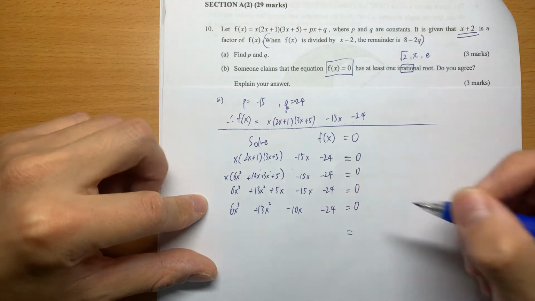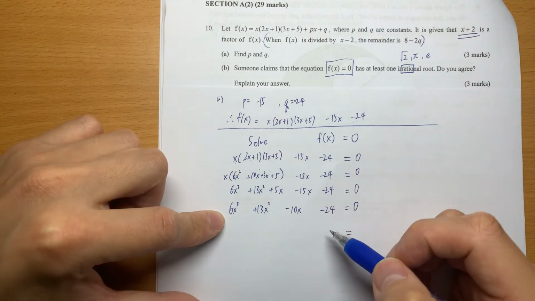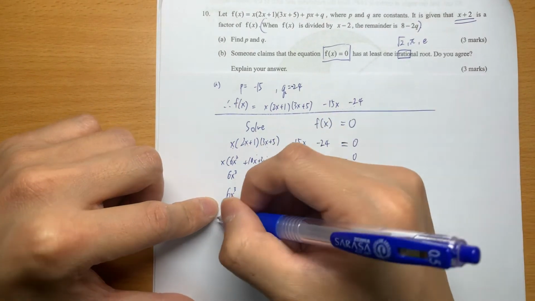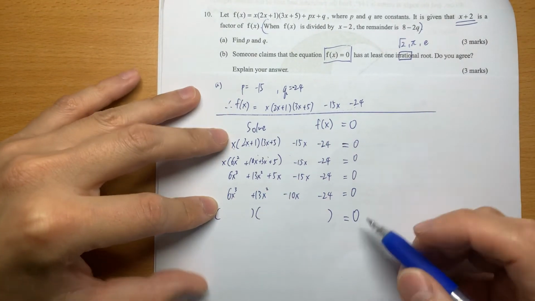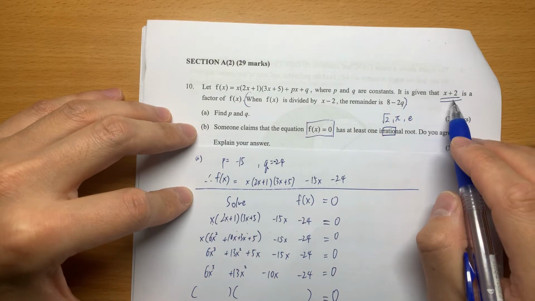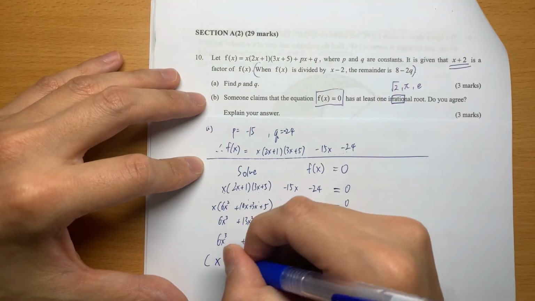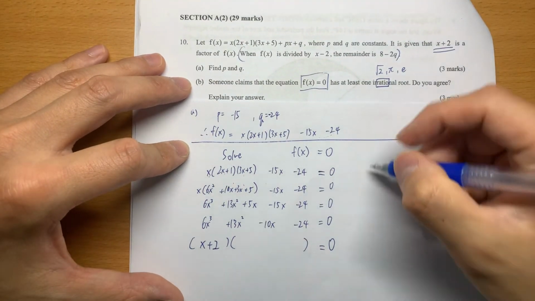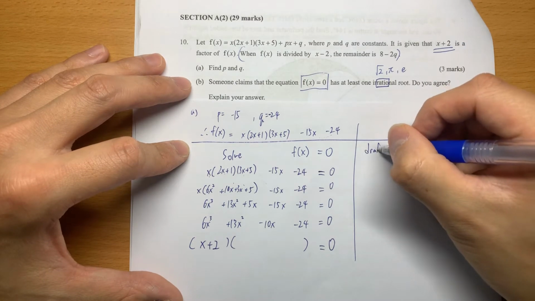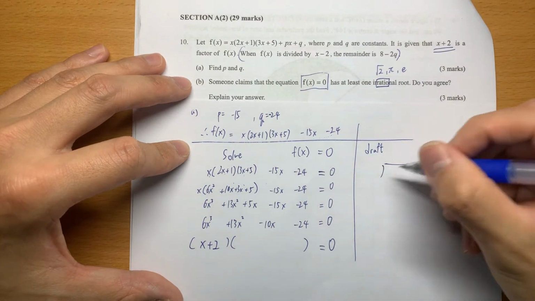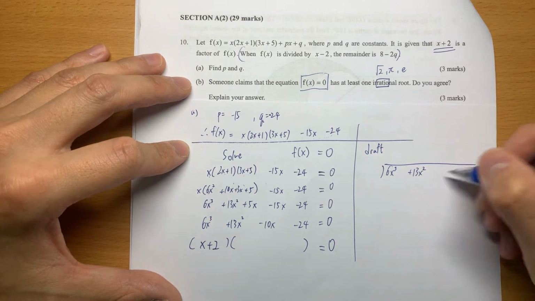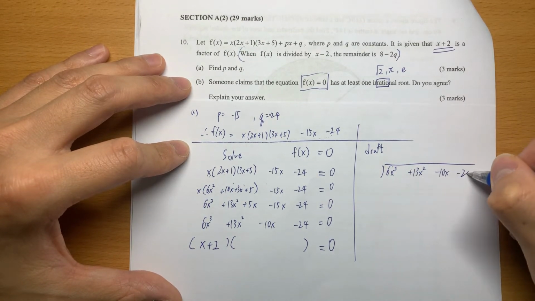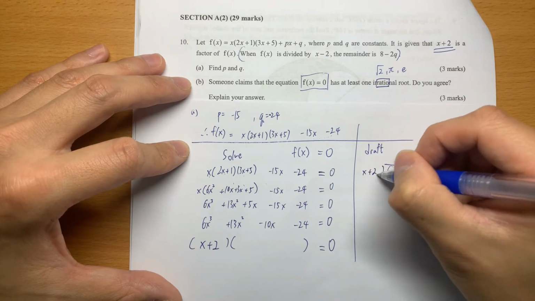Just like what I have mentioned, for this kind of equation, the only method to solve it is to factorize it. The question is so kind, they tell us that one of the factors is x plus 2. So it gives us some direction what to do. In your draft, we are going to perform long division. 6x power 3 positive 13x squared minus 10x minus 24. So x plus 2 here.